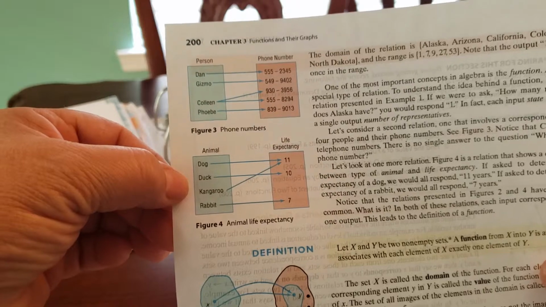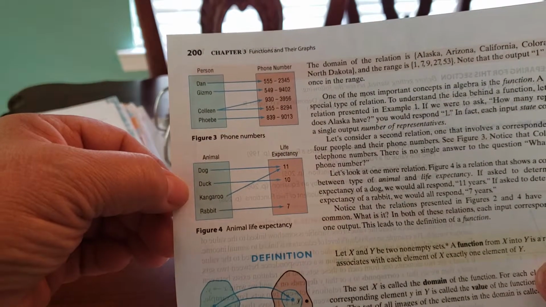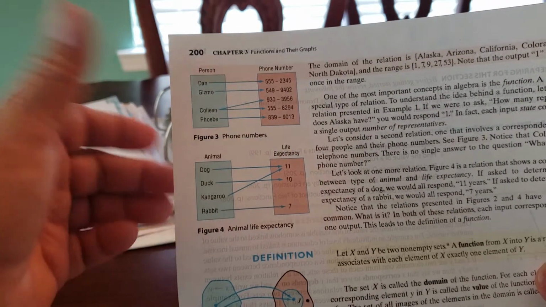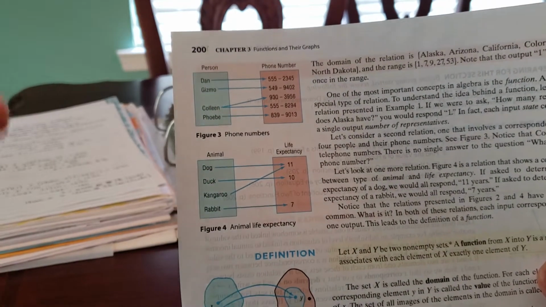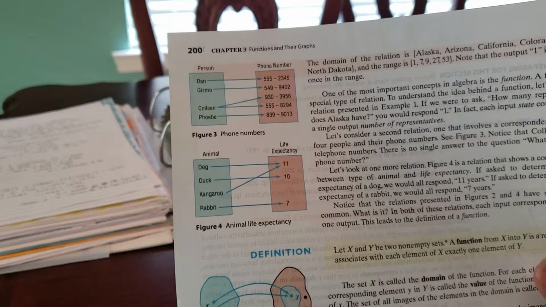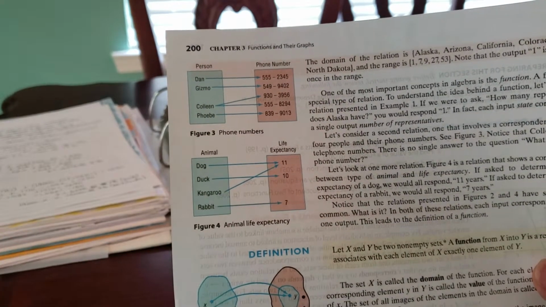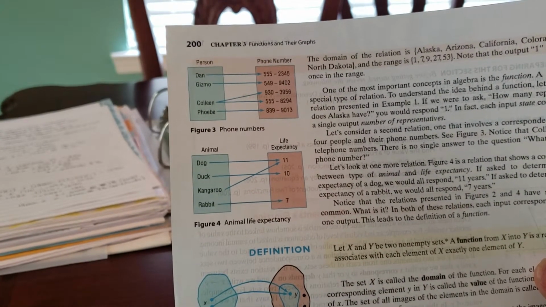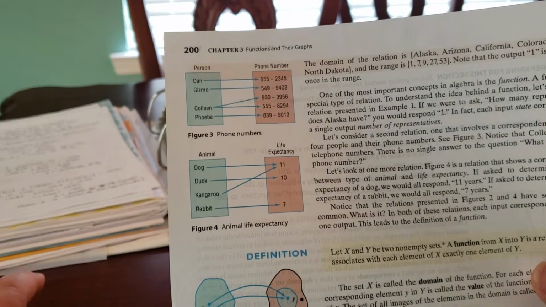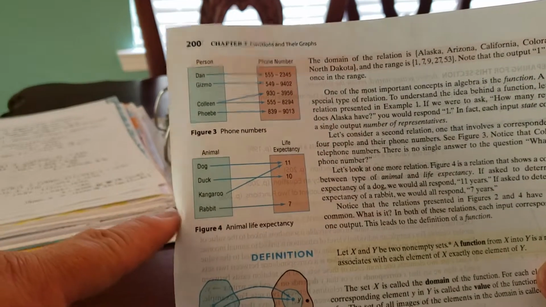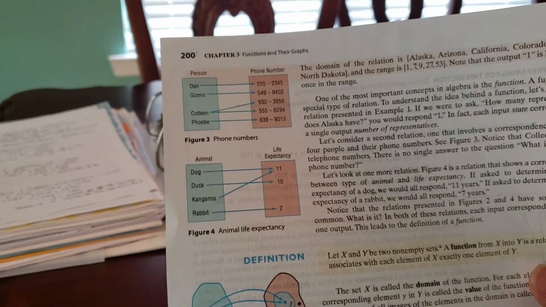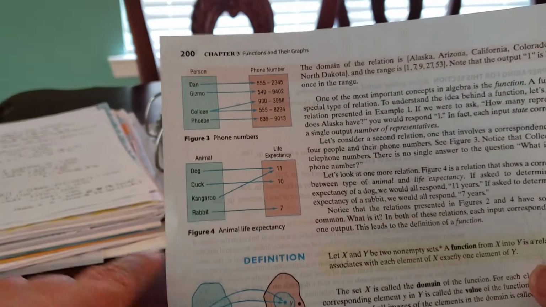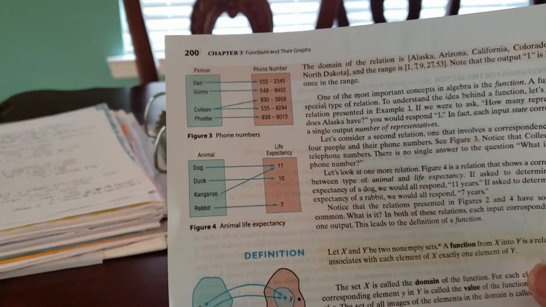In this example, we're pairing an animal with their life expectancy. It is a relation. Any kind of these pairings is going to be a relation. But in this particular one, each animal is paired with only one life expectancy, so that does make it a function. Now, both dog and kangaroo are paired with 11. That's okay, as long as for every X, there's only one Y. That makes it a function.